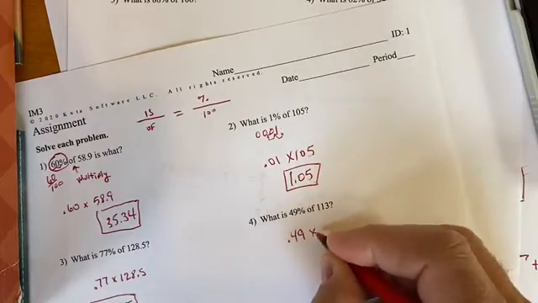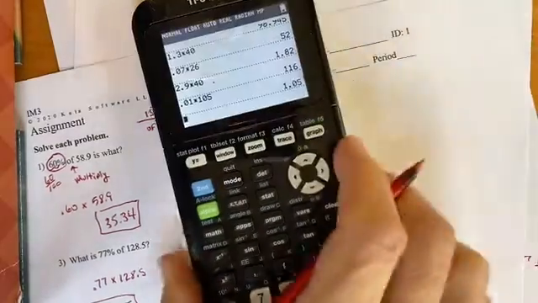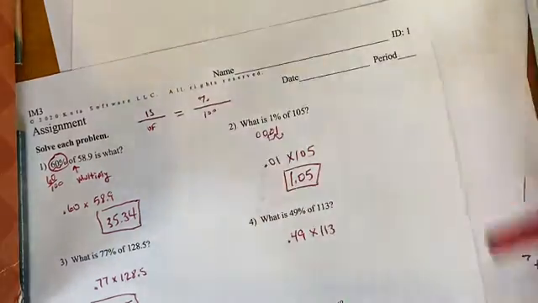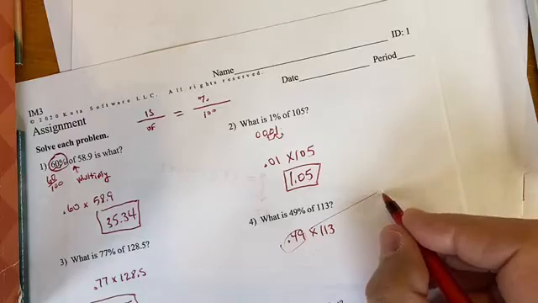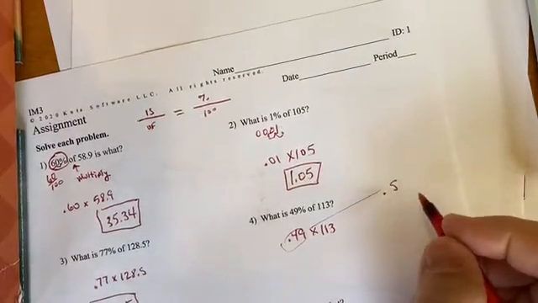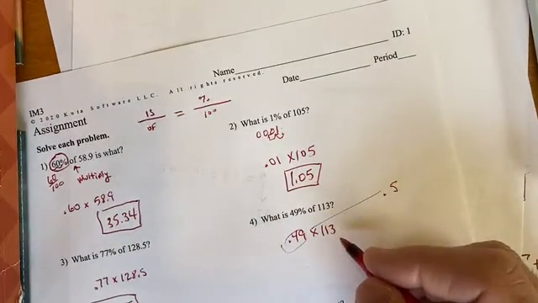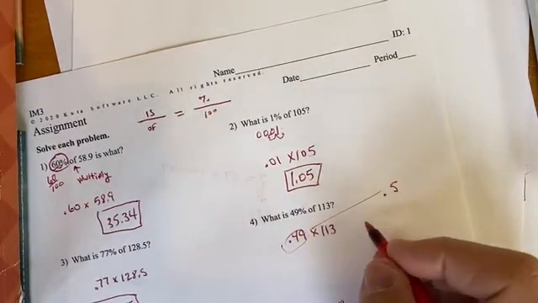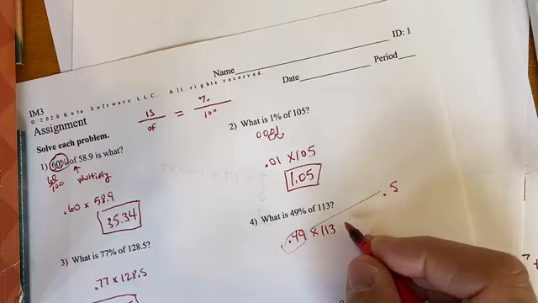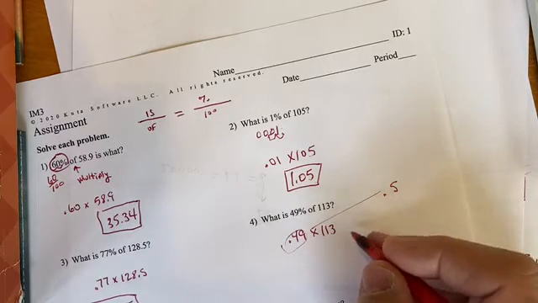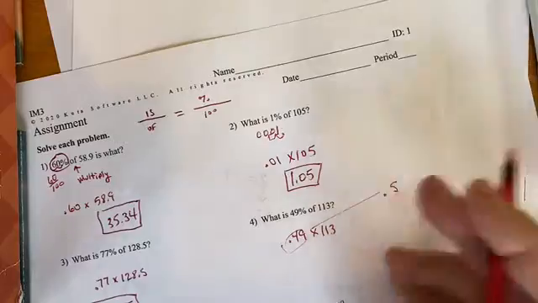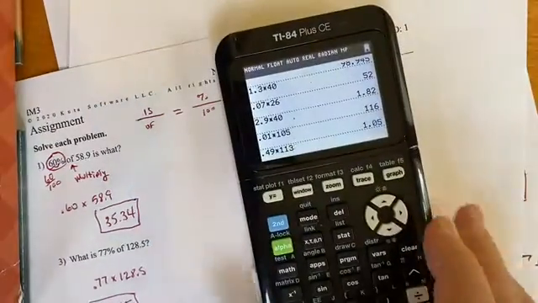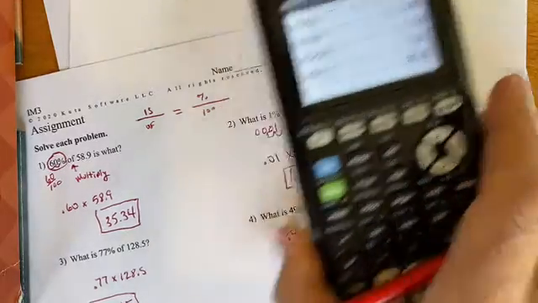0.49 times 113. And when you do these, you can see that's pretty close to 0.5, right? So half of 113 is going to be kind of close to that, right? Half of 100 is 50. Half of 13 is 6.5. So I'm looking for something like 56, something like that. Maybe a little bit less because it's only 49%. It's 55.37.